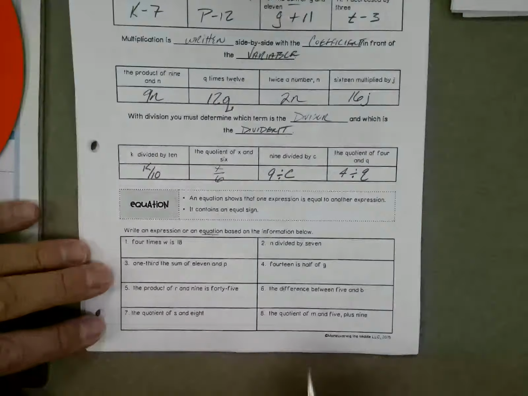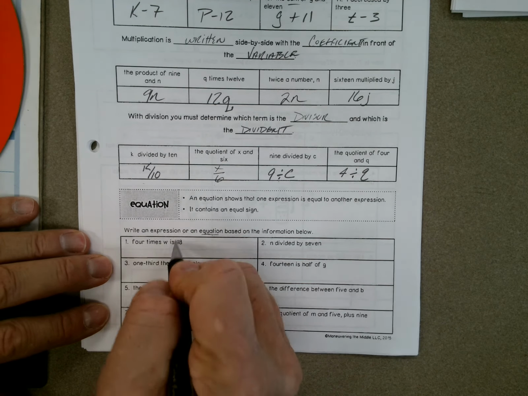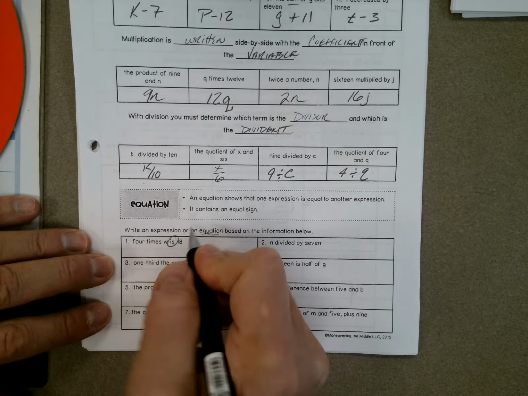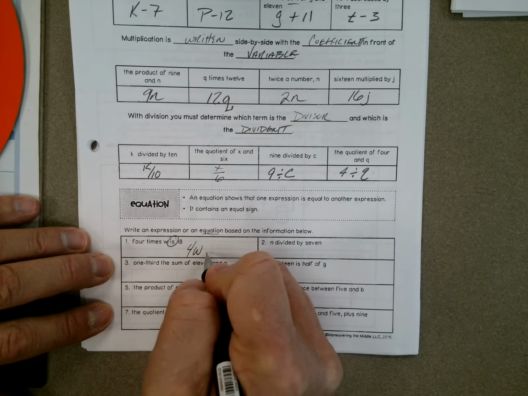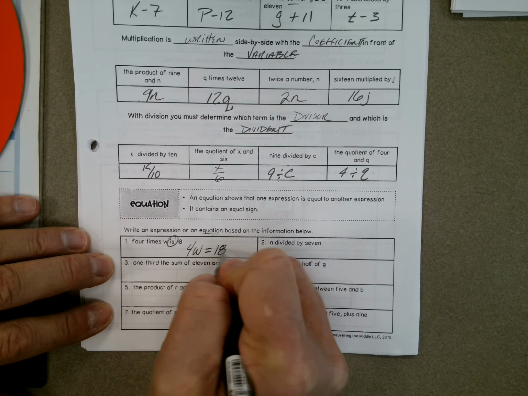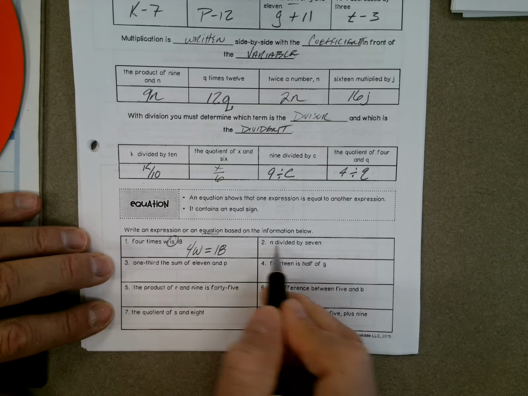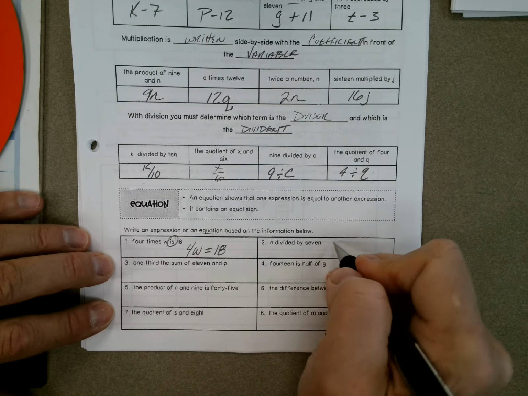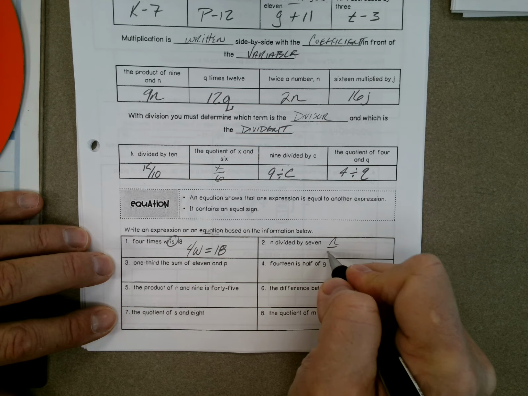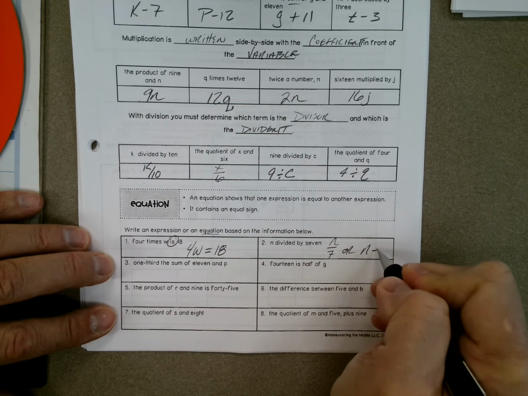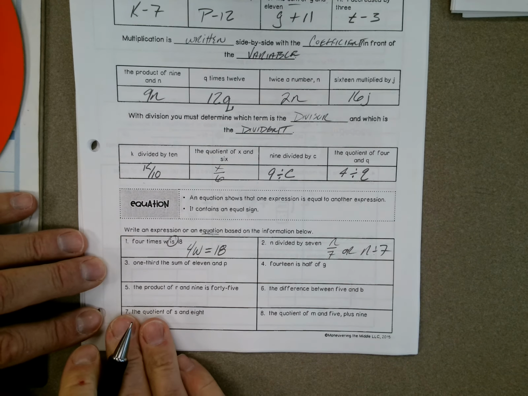4 times W is 19, is equal, right? So 4W is 19. Now we can solve for that. It's an equation. N divided by 7. So I could write this as N divided by 7 or as a fraction, N over 7.